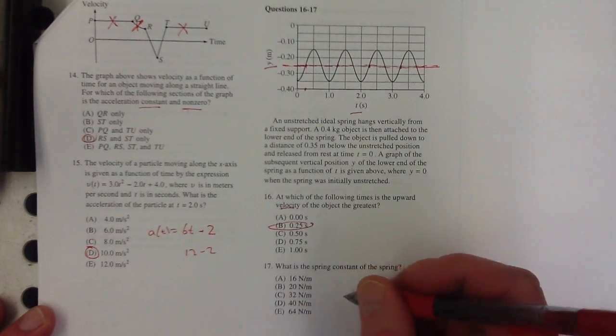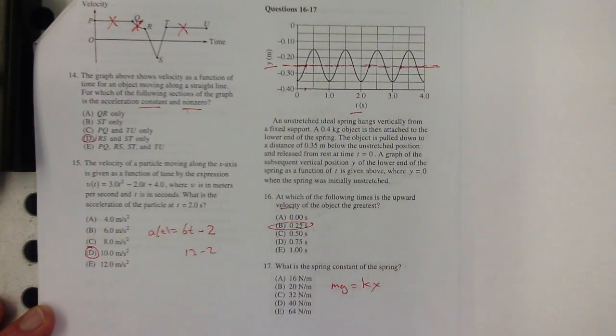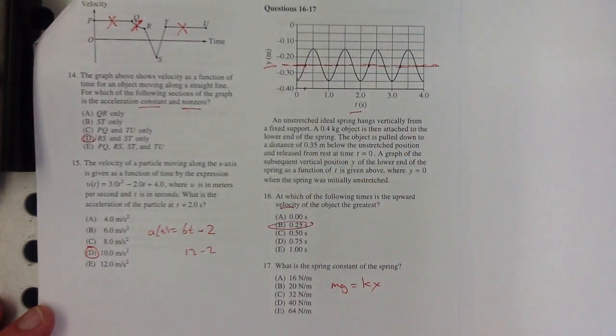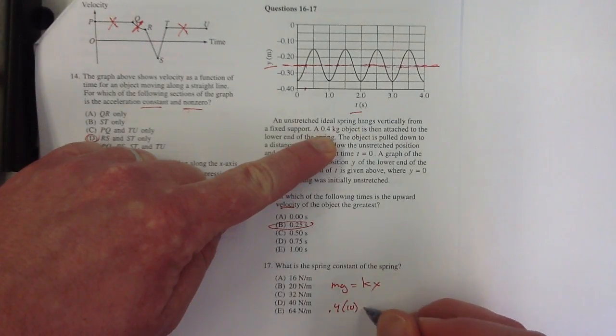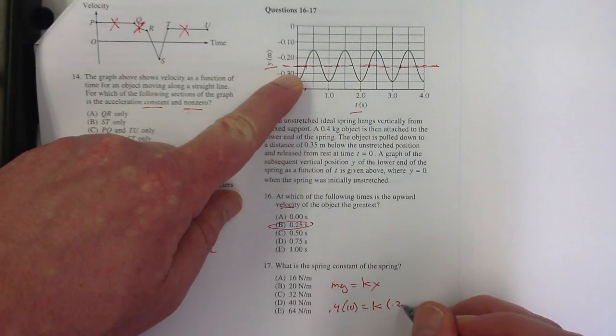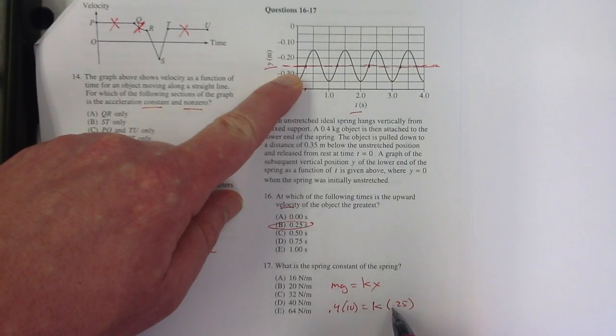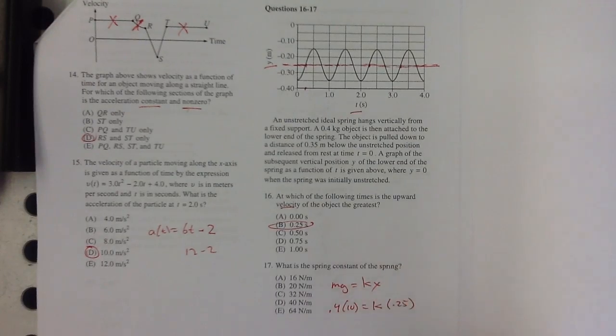So that means that at that position, the force of gravity would be equal to the spring force, right? That's its equilibrium position. So the mass is 0.4. I'm going to use g as 10. We're looking for the spring constant, and that happens at 0.25 meters. If you're wondering where the negative sign is, I'm just using magnitudes of forces, right? Those two magnitudes are equal to each other. So k is equal to, let's see, that's 1/4, so times 4, 40, and that's 2/5, so 16.